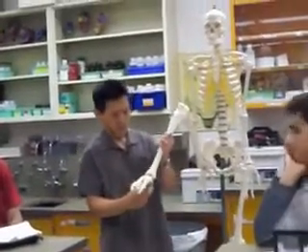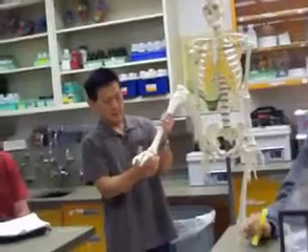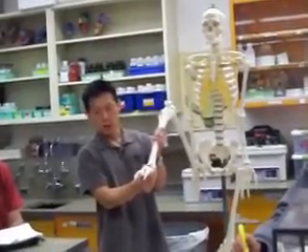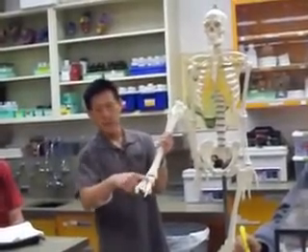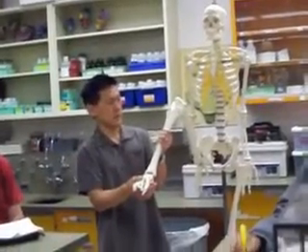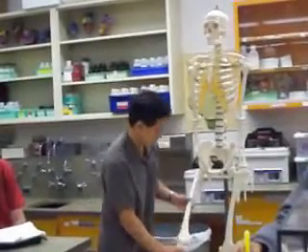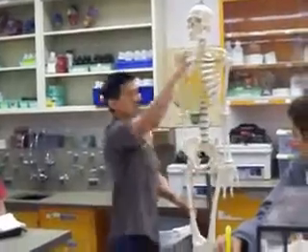And then these are your tarsals. And the instep of your foot are the metatarsals. Okay. So everybody feel pretty comfortable with this guy?